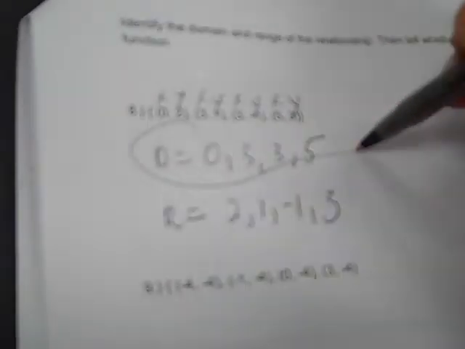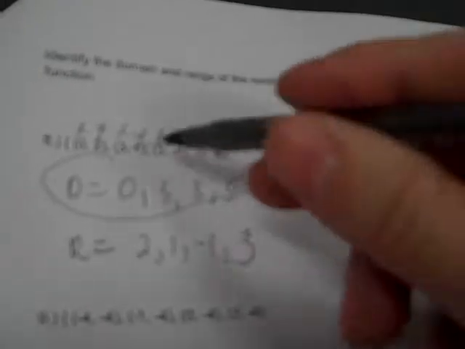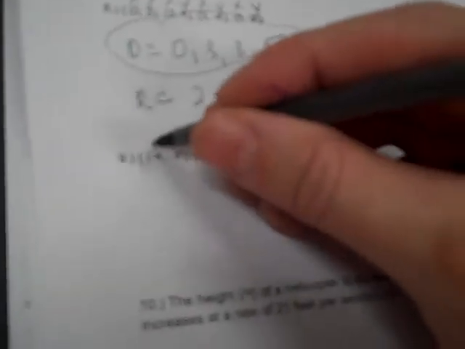Now I focus on the domain and there's a repeat value, so it's not a function. Because if I made these points, I would be able to draw a vertical line through that point and this point and this point. Okay, next one, -4, -4.